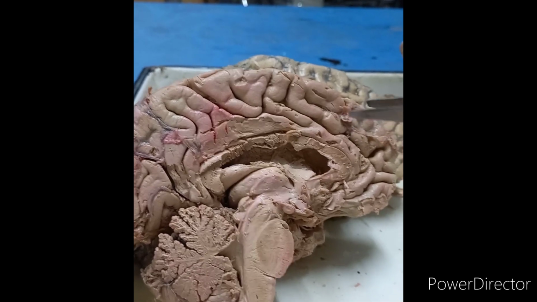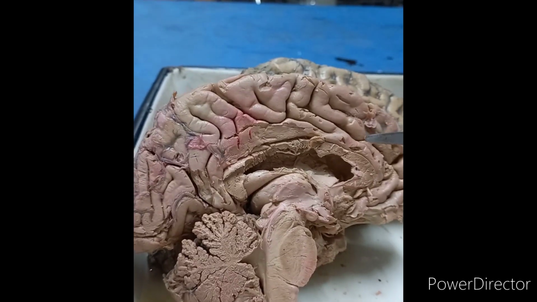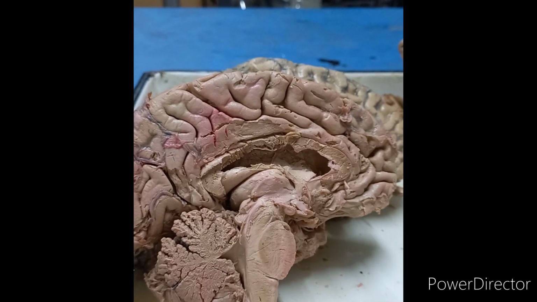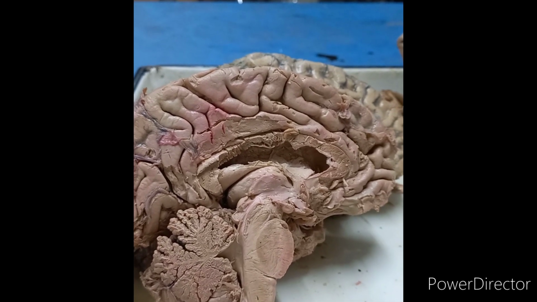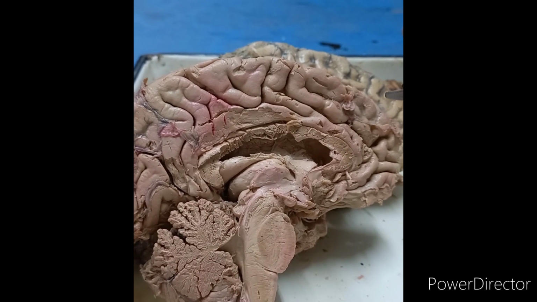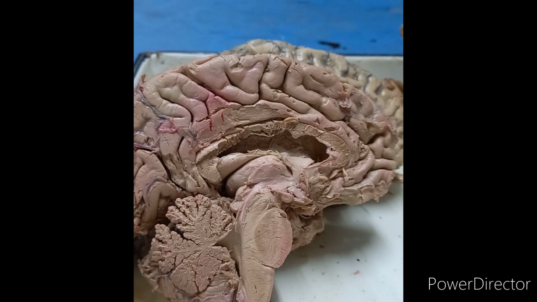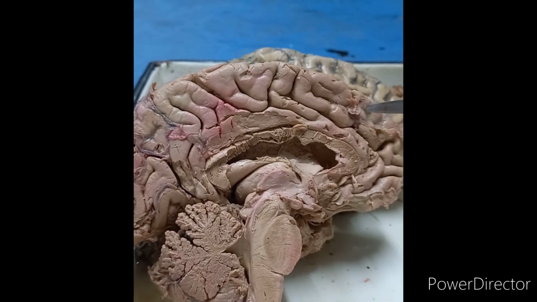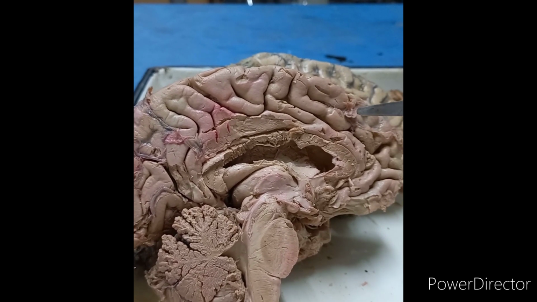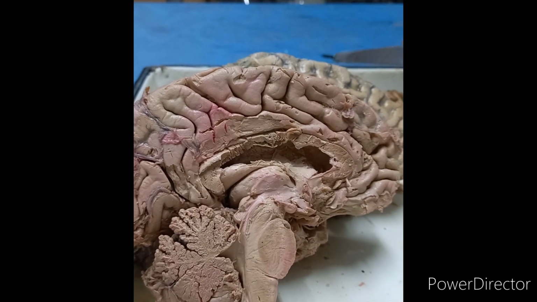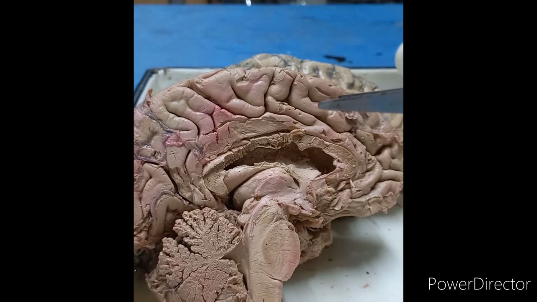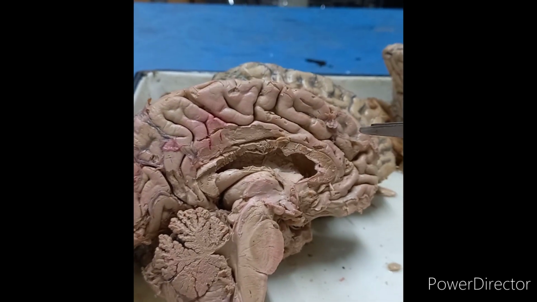Now, these white fibers are classified into three groups. They are association fibers, projection fibers and commissural fibers. Many of these white fibers are myelinated and derived from the axons of the pyramidal cells, that is the cortical pyramidal cells. Now, let us discuss the individual fibers.